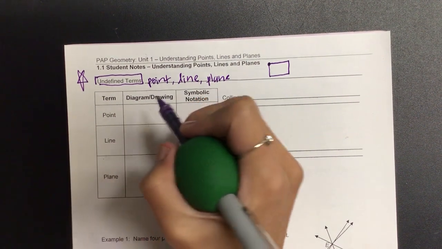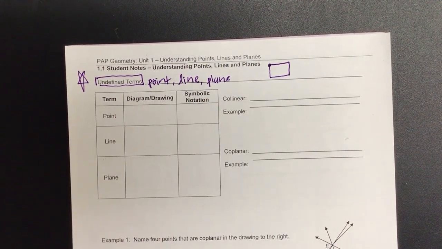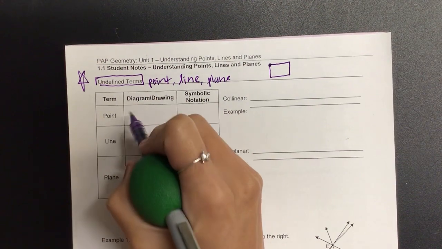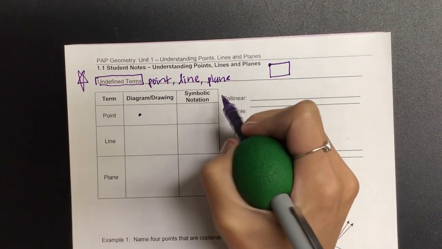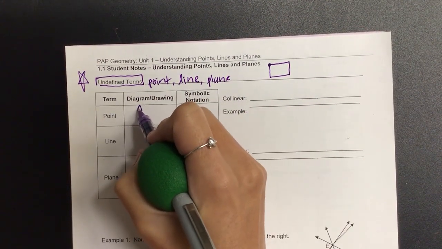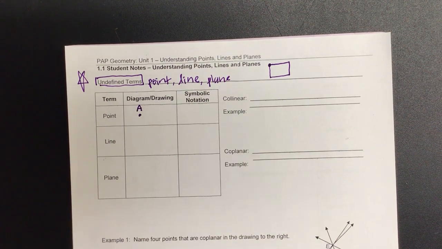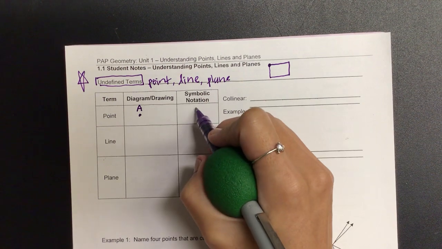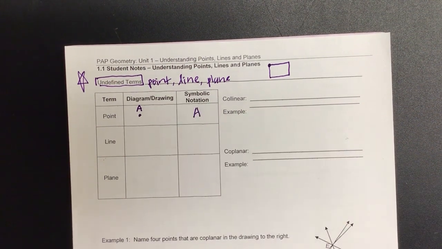Okay, let's talk about what it looks like in a drawing versus if it were to be in a textbook. Point is a dot. And when you make any dots in geometry, we always name them. Point A. If this were to be in a sentence, it'll just say A.